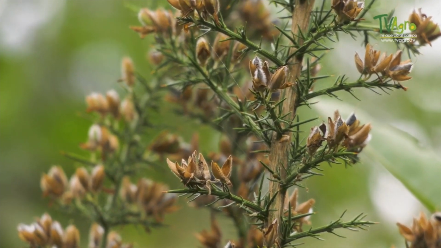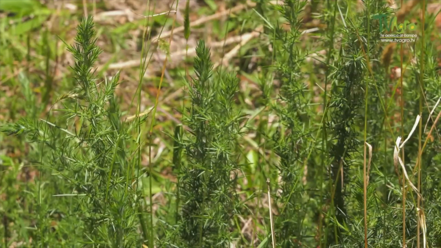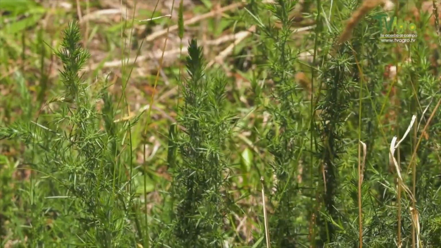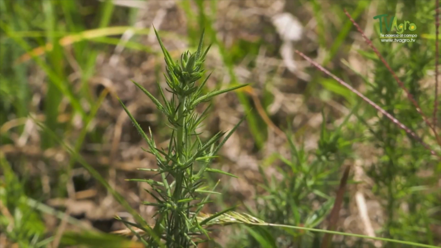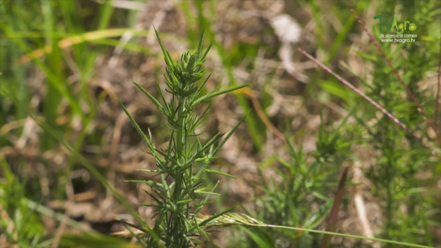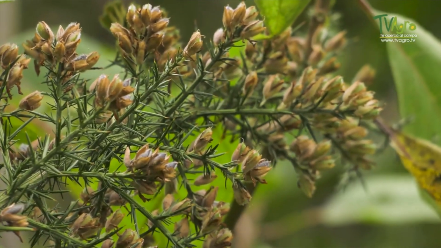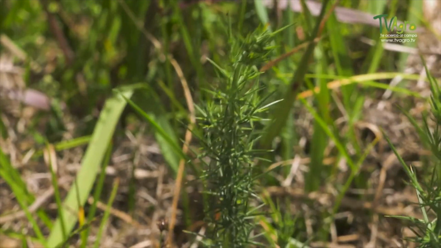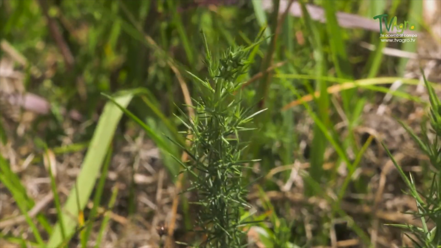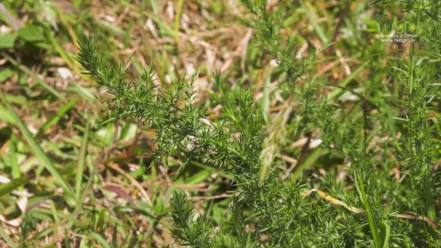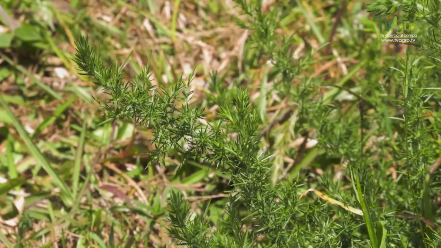It has been found that the seeds germinate much better after the fire. That is what is called pyrophyte plants. They are plants that have a great advantage over fire. Using chemical herbicides is always a serious problem due to water contamination and so on.